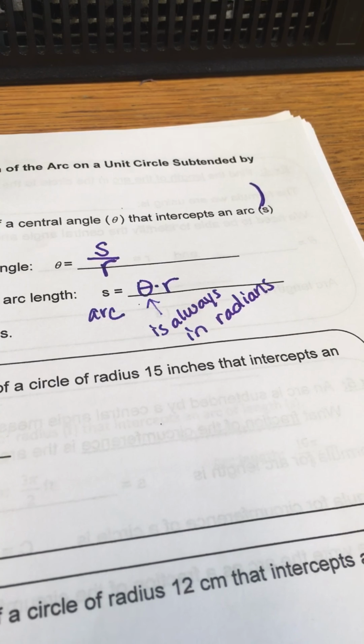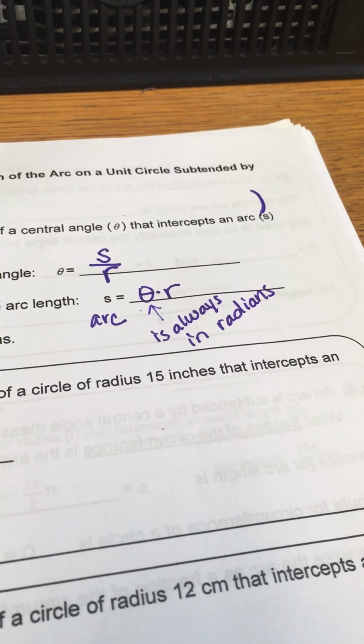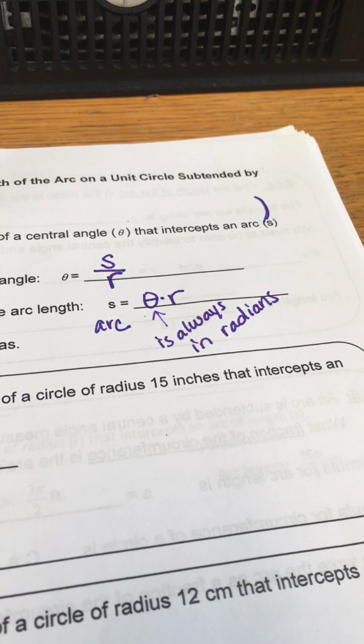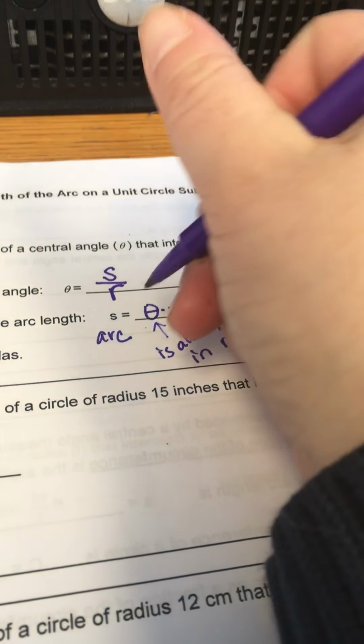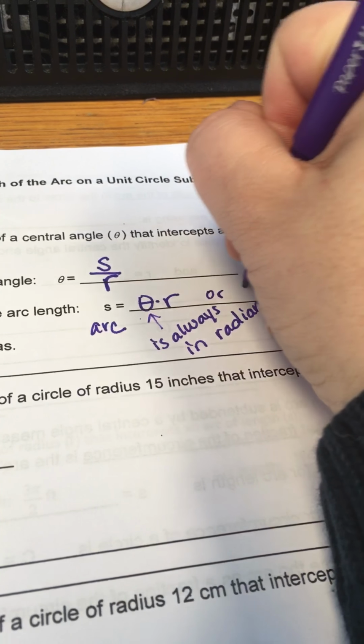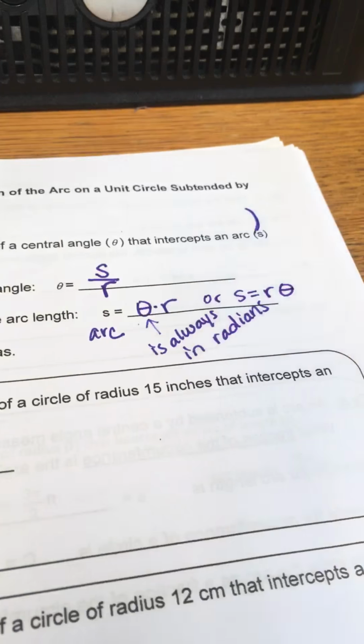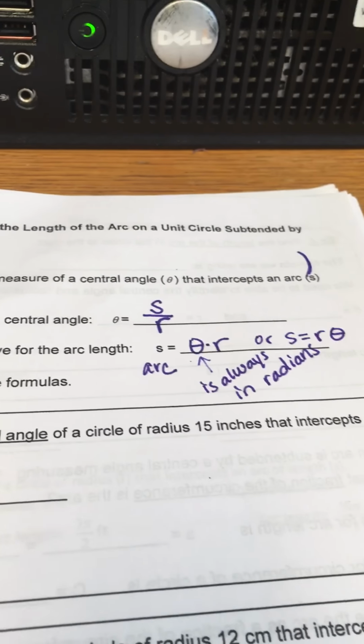After that, this is really what day 3 is about, just using these formulas and working backwards and forwards with them. S equals theta R, or S equals R theta, is a pretty common one. So start working with it.